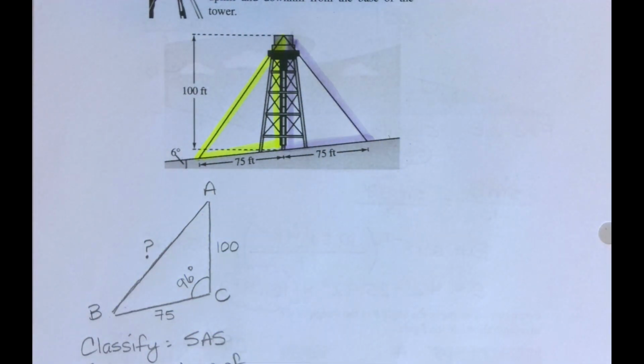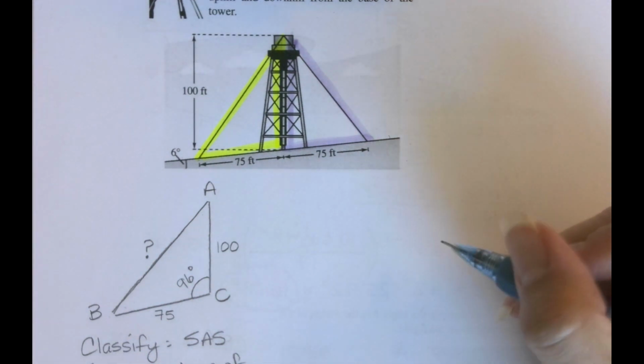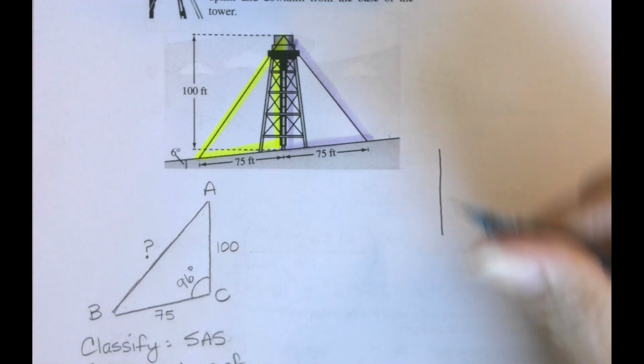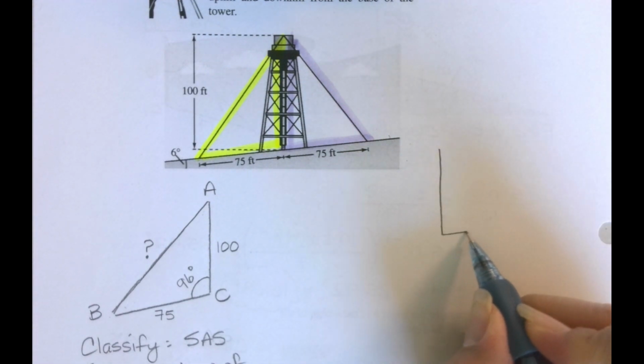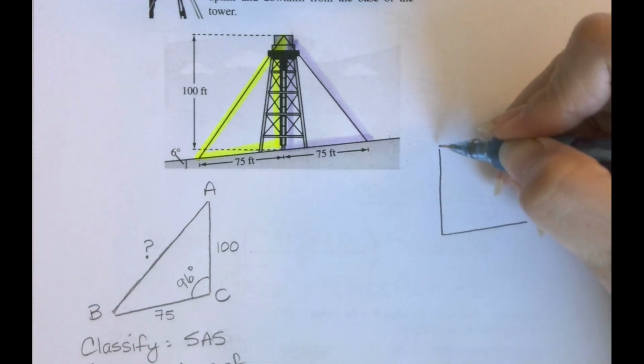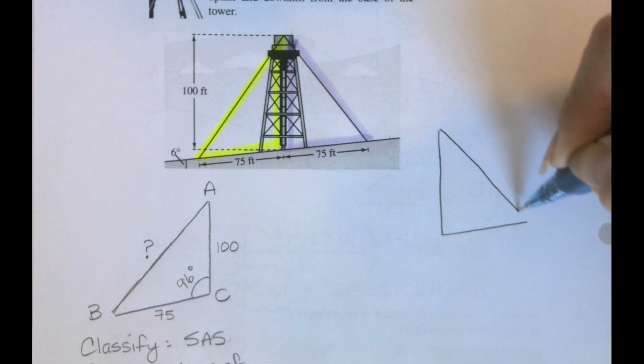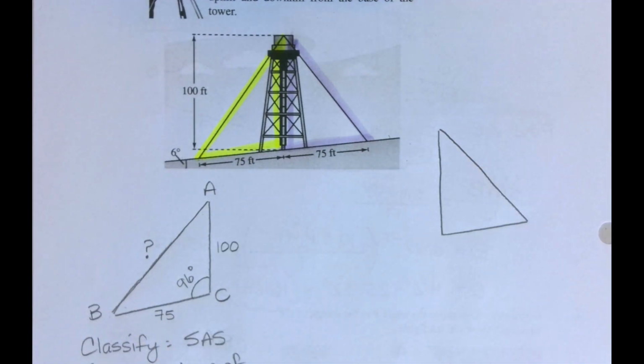If you can see that purple, go ahead and redraw the new one. This is our last problem.